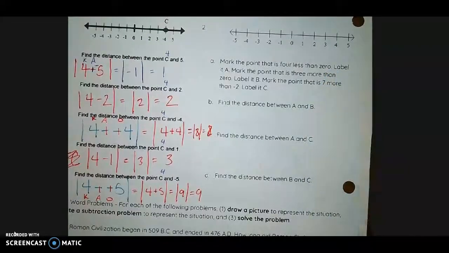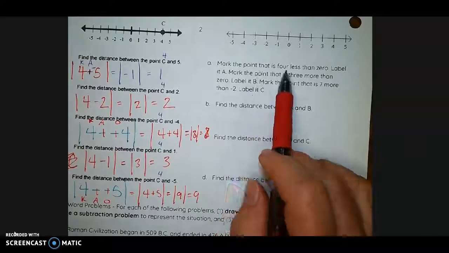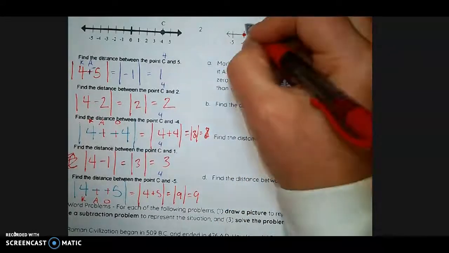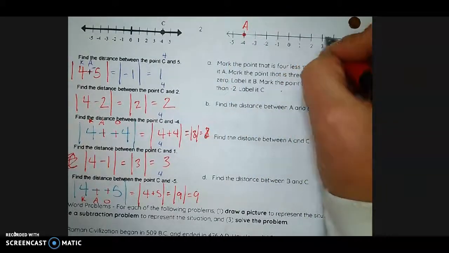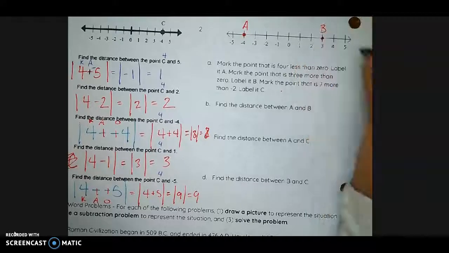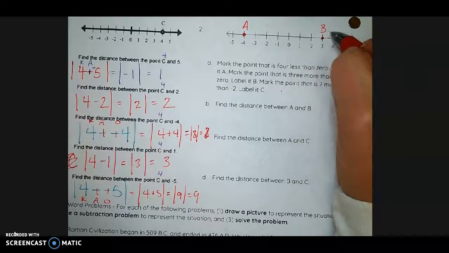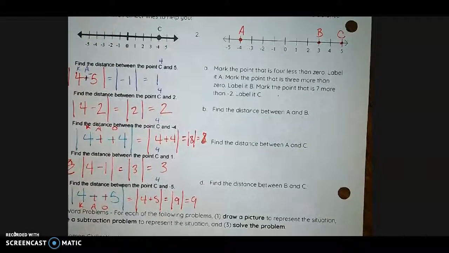We need to pause the video right now. And it says mark the point that is 4 less than 0. Label it A. Mark the point that is 3 more than 0. Label it B. And mark the point that is 7 more than -2. So 7 more than -2. So start at -2. And add up. C would be at 5.